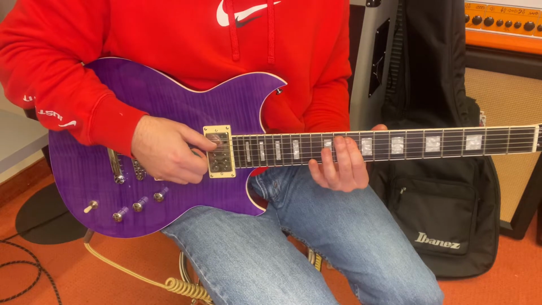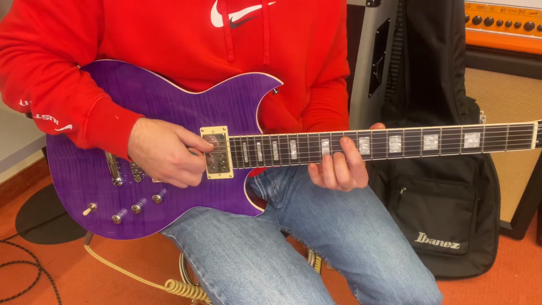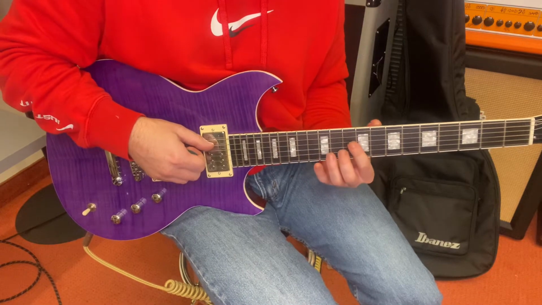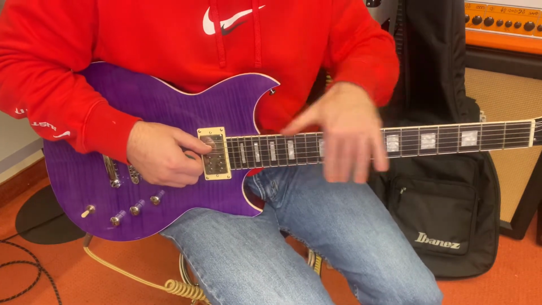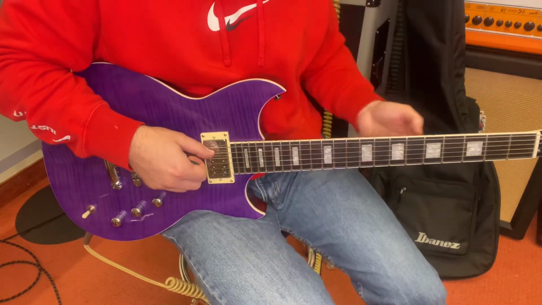But there's no third. The third is only implied. It is implied that it's the minor third. All right, so this is the harmonic cushion on which we will lay the gems of the solo.